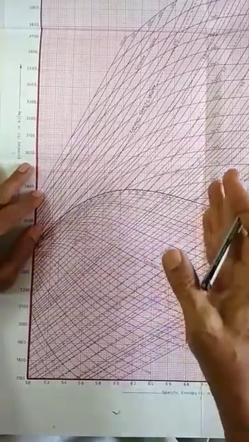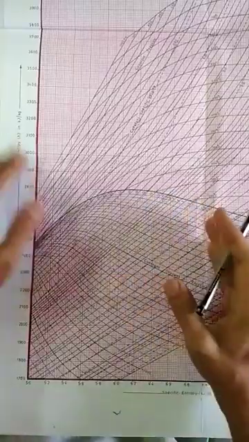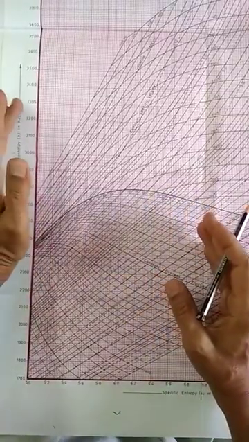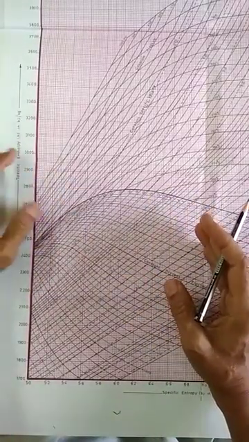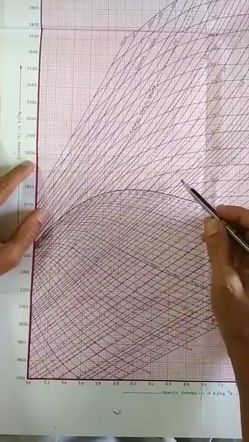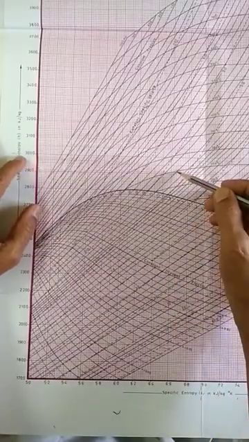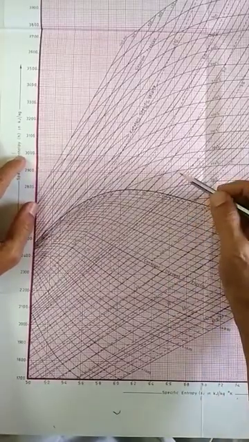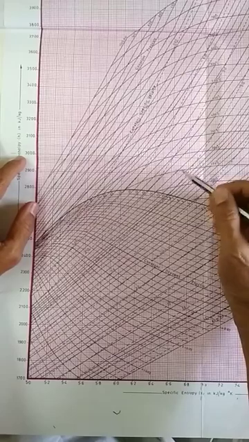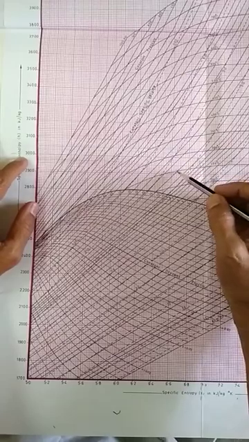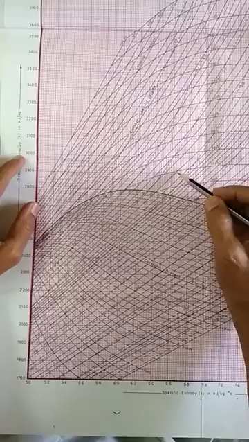You can say that the turbine has generated this much work by calculating the difference of enthalpies. So what I am doing in this chart is finding the enthalpies at any two given points. At the same time, we can also see how much entropy there is.